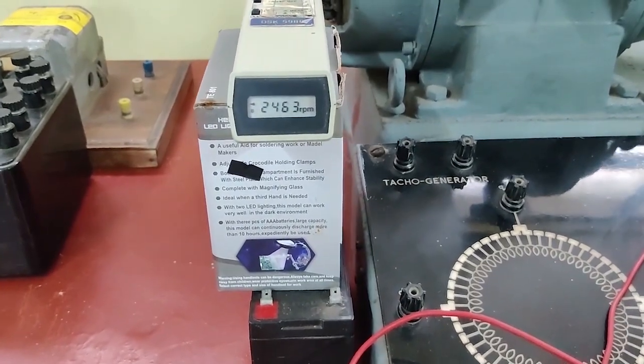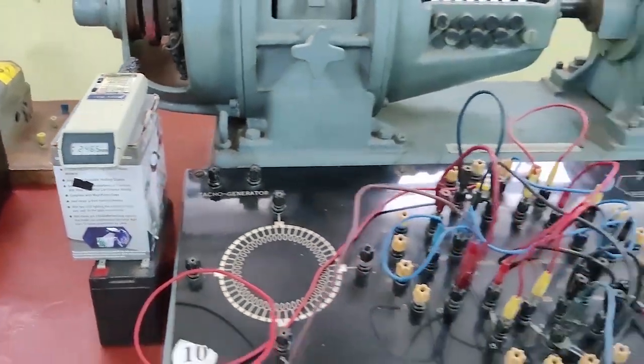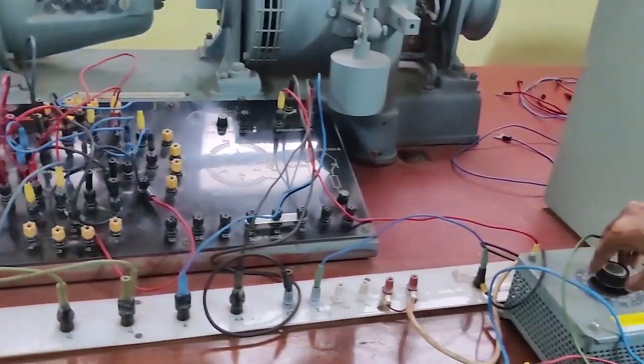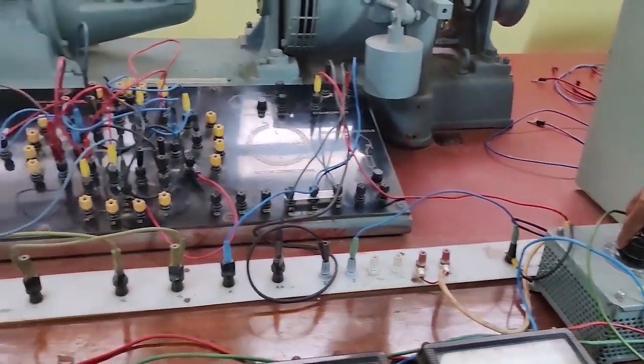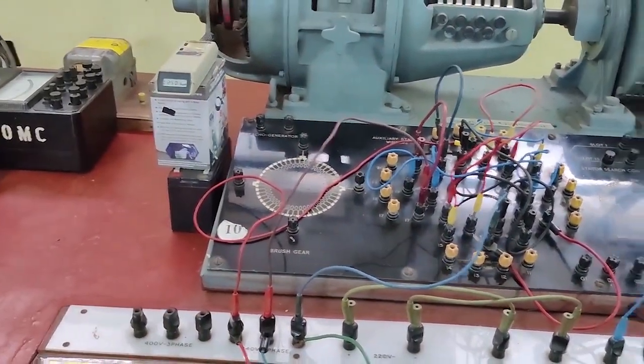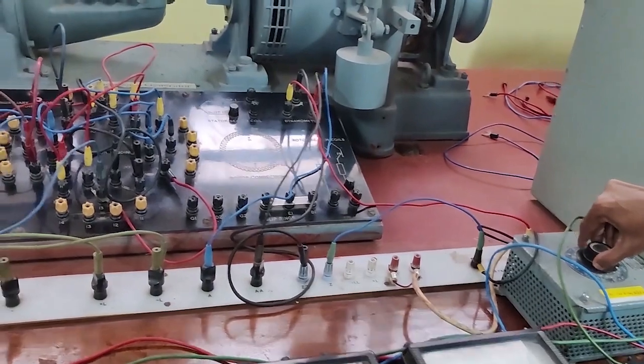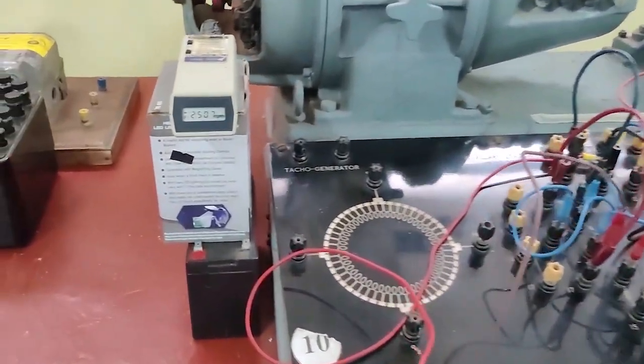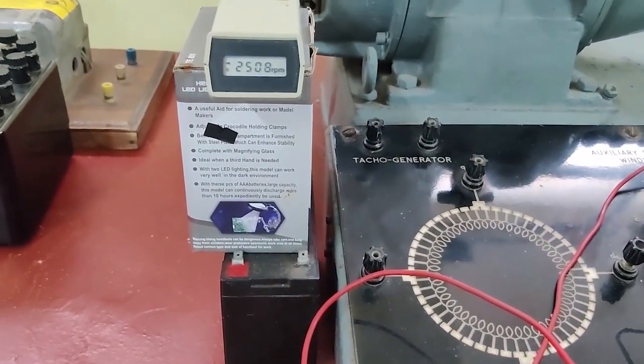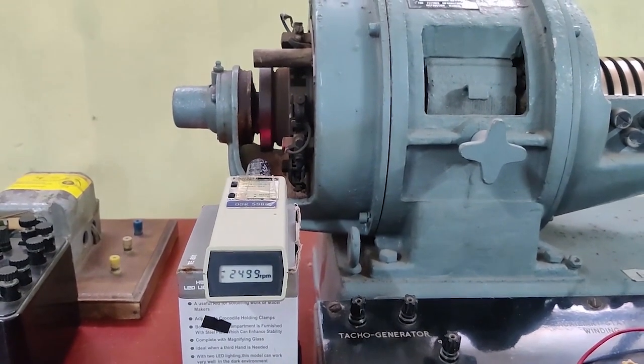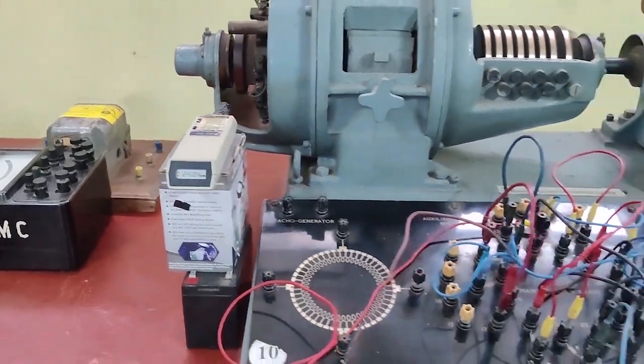Now you can see that the speed has been reduced. So we are going to readjust the speed to 2500 rpm by varying the field current control. Now you can see that the speed is 2500 rpm.